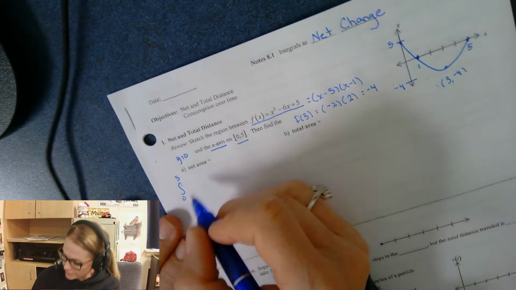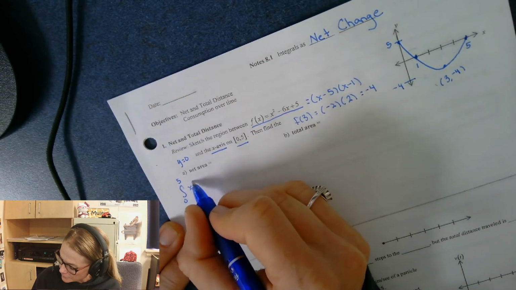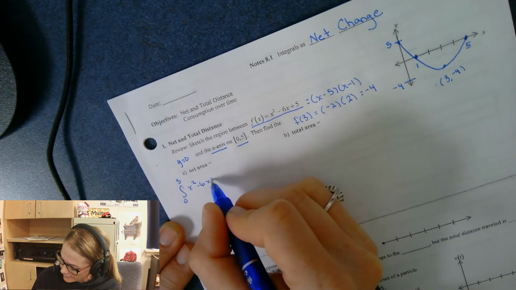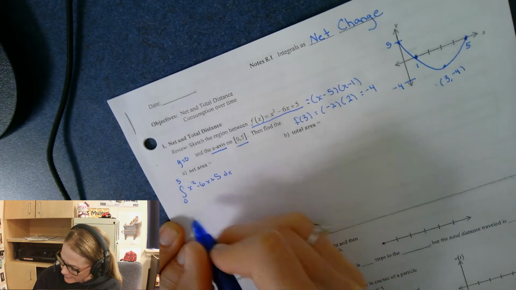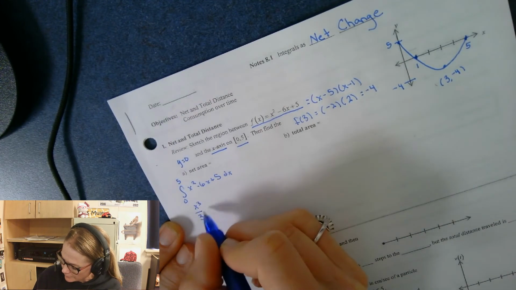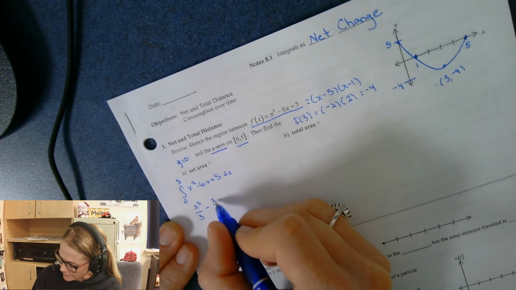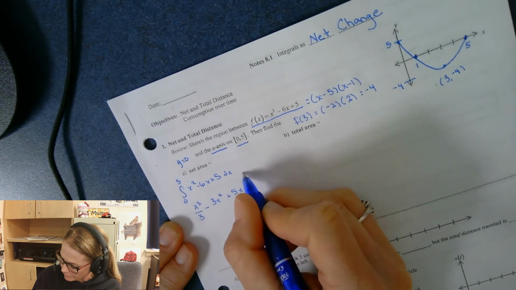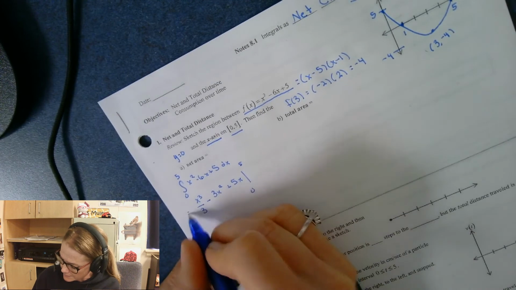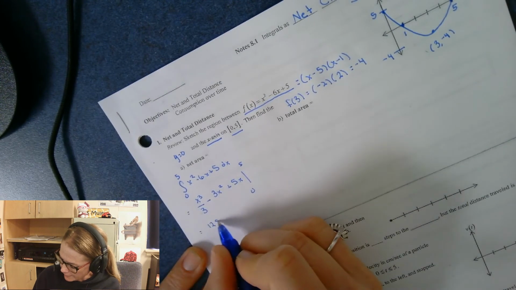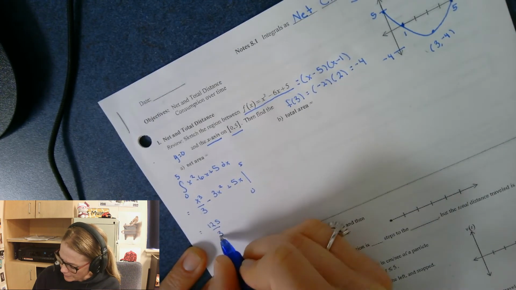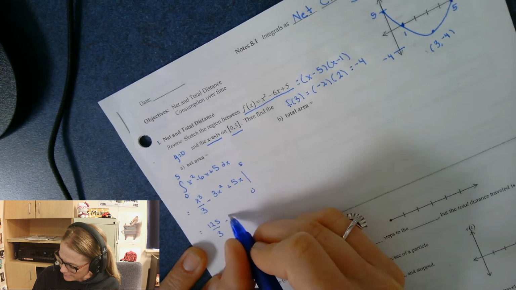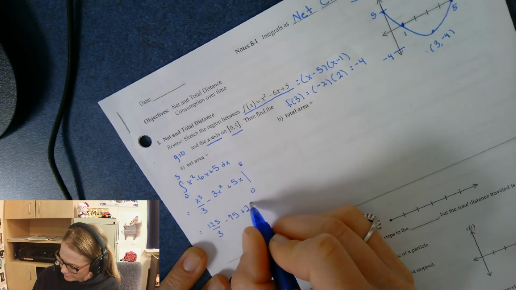And we're just going to take x squared minus 6x plus 5 dx, and the antiderivative is x cubed over 3 minus 3x squared plus 5x, from 0 to 5. All right, so this is 125 over 3 minus 75 plus 25.